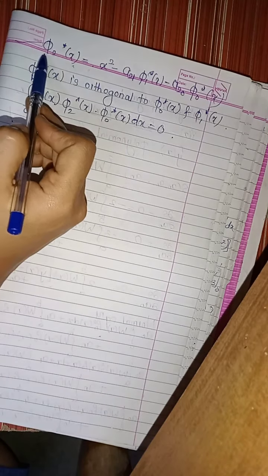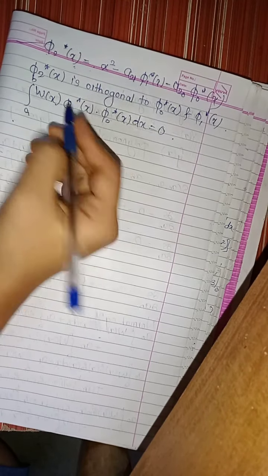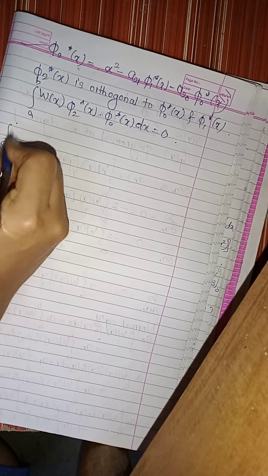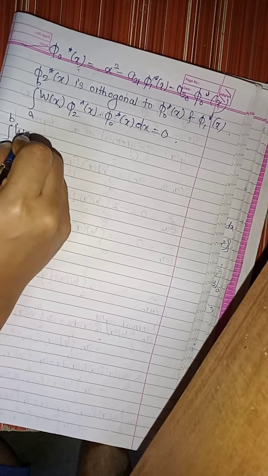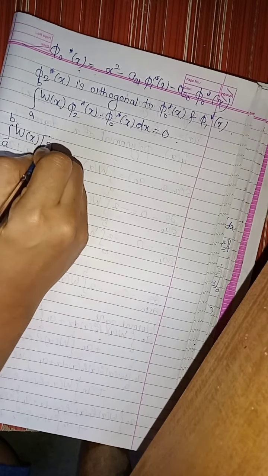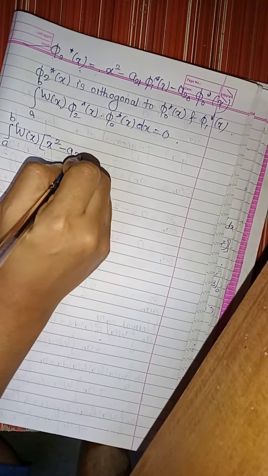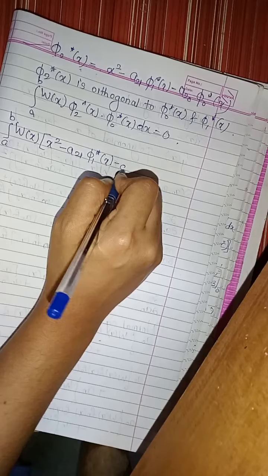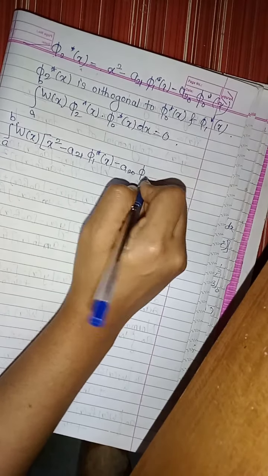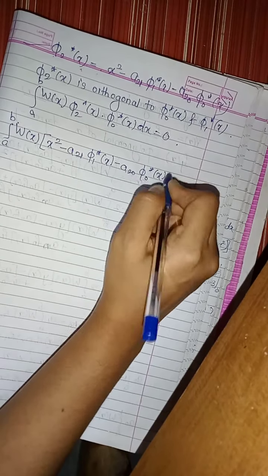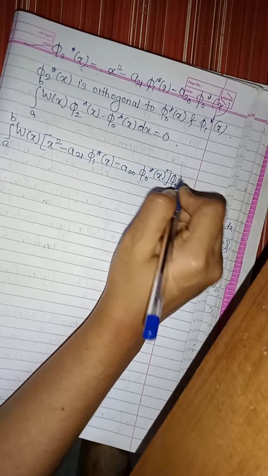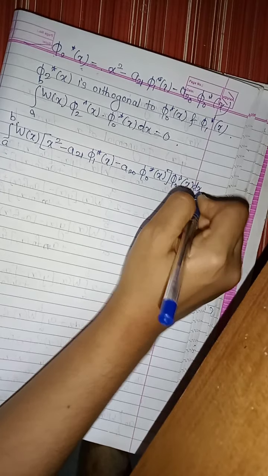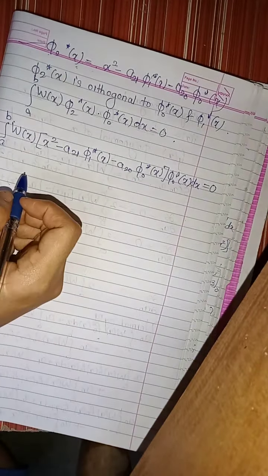So substituting the value of φ2*(x) in this equation, we will get ∫ from a to b of w(x)[x² − a21 φ1*(x) − a20 φ0*(x)] φ0*(x) dx, which is equal to 0.